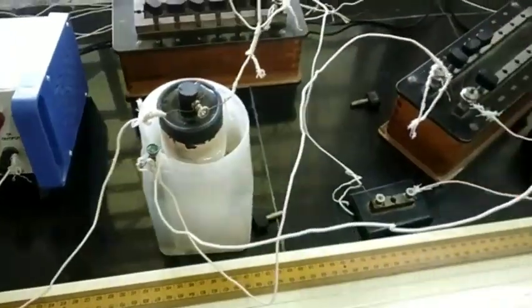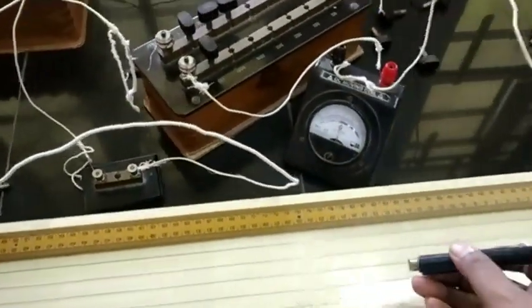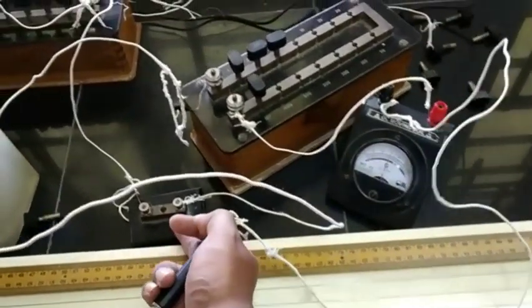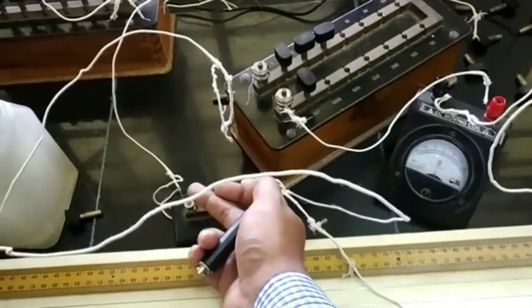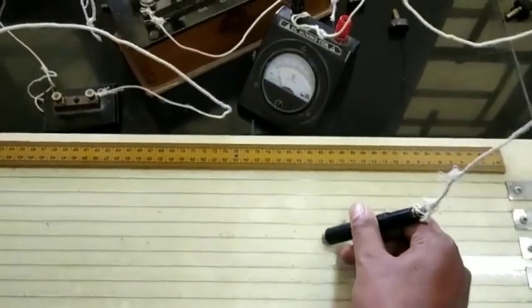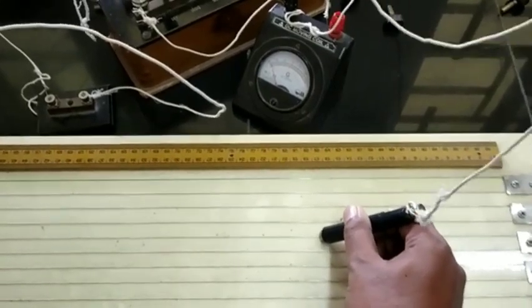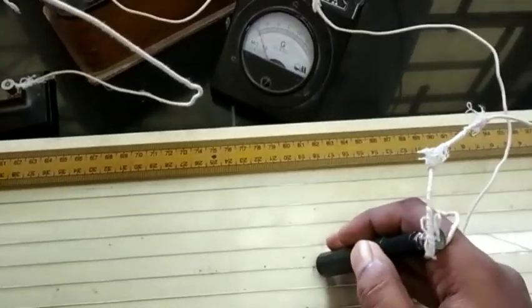Then you just tap over the wire. This should be the first condition, the switch-off condition; I have plugged off the key from here. When you tap on this wire, suppose your galvanometer shows zero deflection, as you can see here.